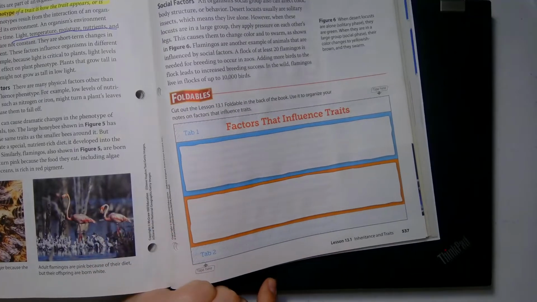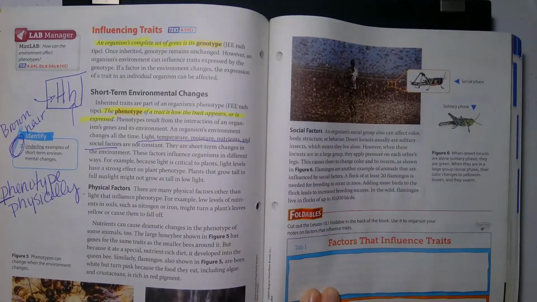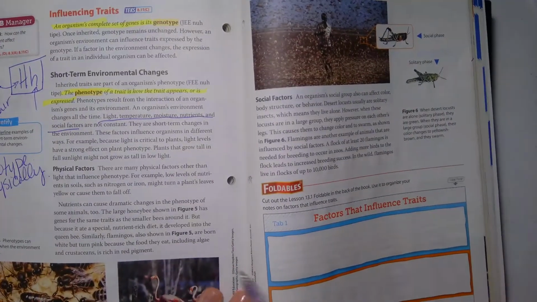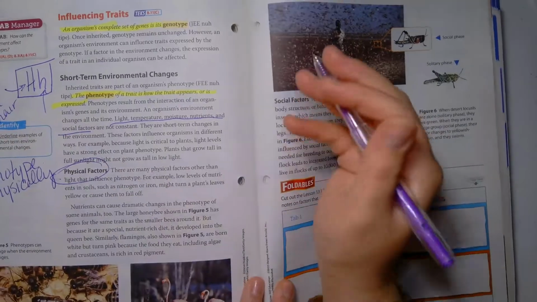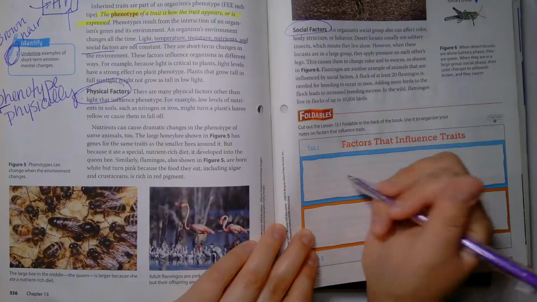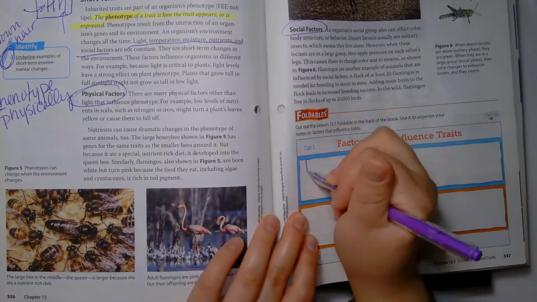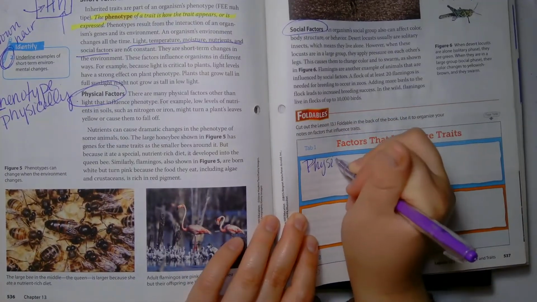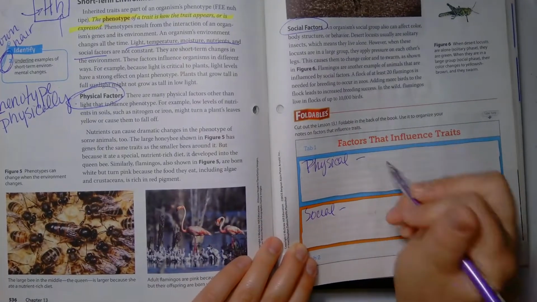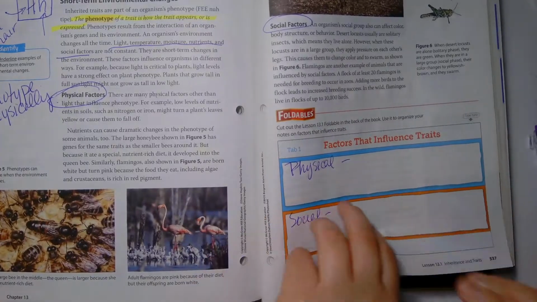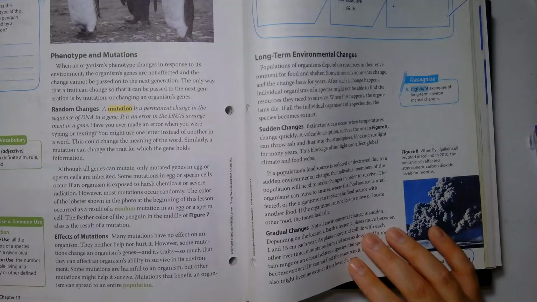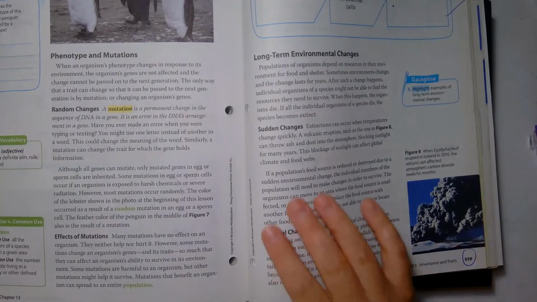Okay, they want you to do notes: factors that influence traits. FYI, this is why these things are in bold. So you need to describe this clearly. But you could put physical factors and then social. Describe that, and then you'd be done with that. I'm exhausted! Okay, 39. Whew.